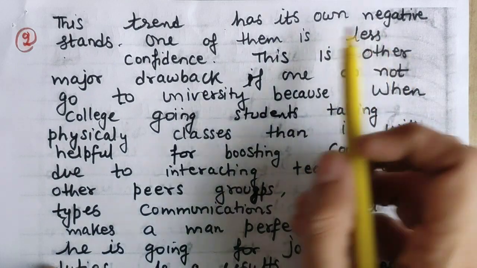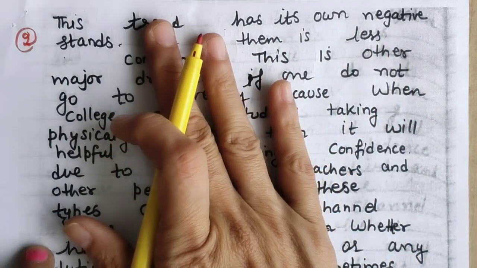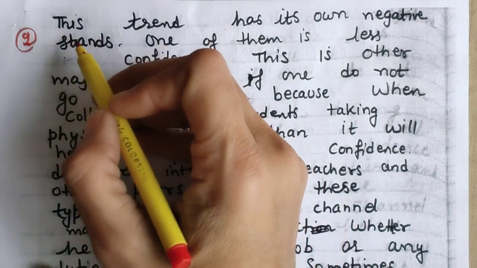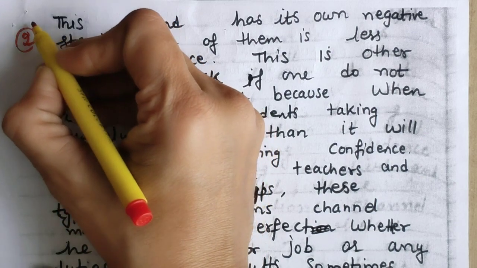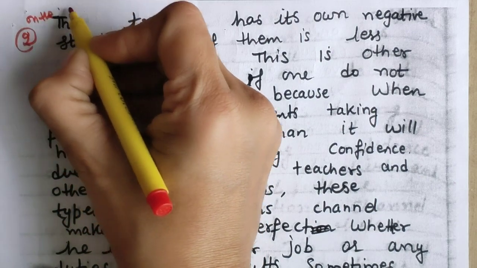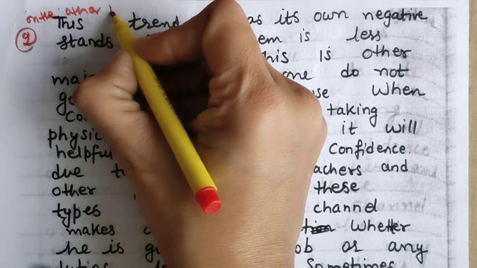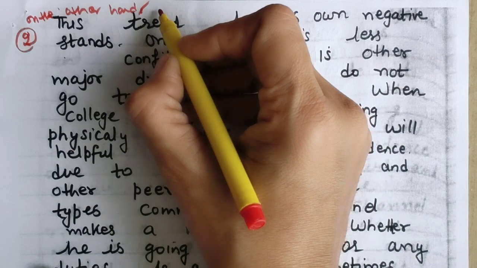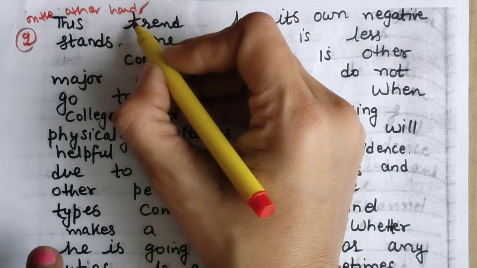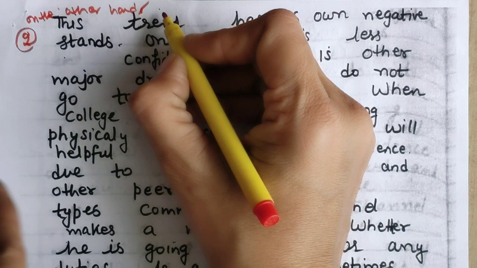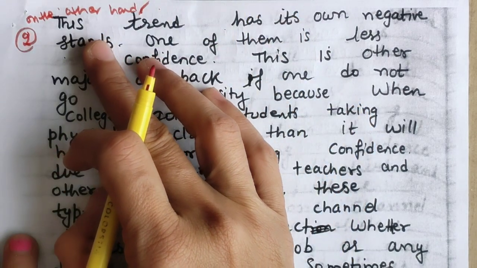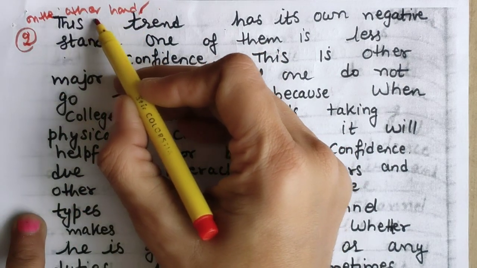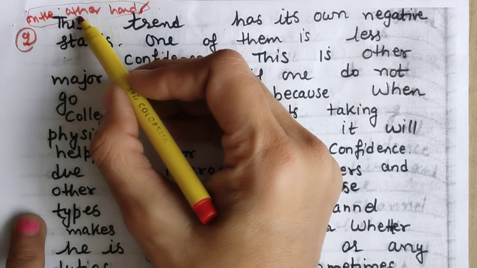This trend has its own stance, okay. Now she is going to explain the opposite of the first paragraph. At least a contrast word should be there, contrarily or on the other hand, okay. She could use words like on the other hand, contrarily, whereas, while, she can start with that, so that the reader should come to know that she is going to write the opposite of the first paragraph. So this thing is missing here, a cohesive device is missing.